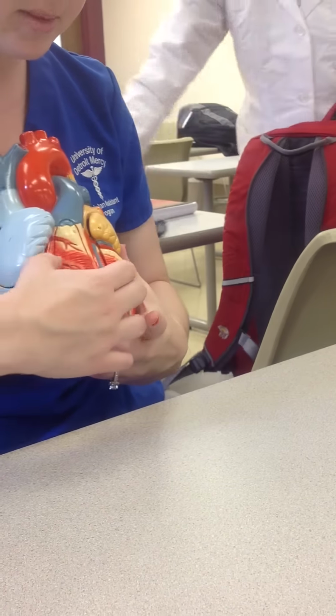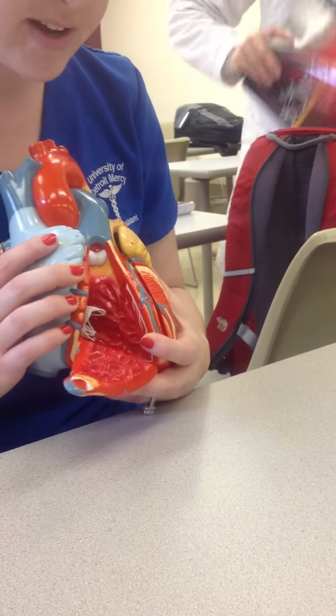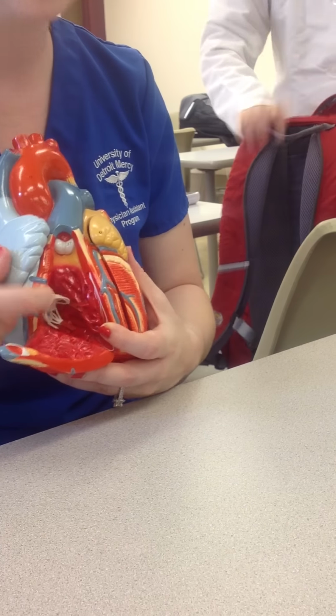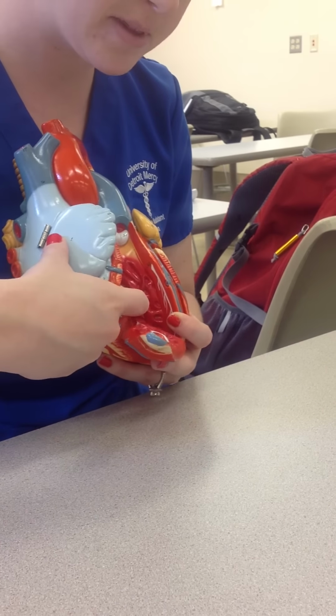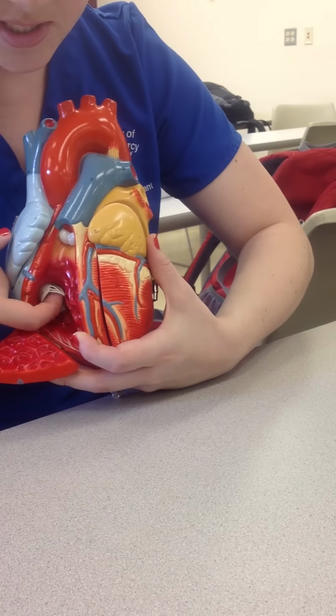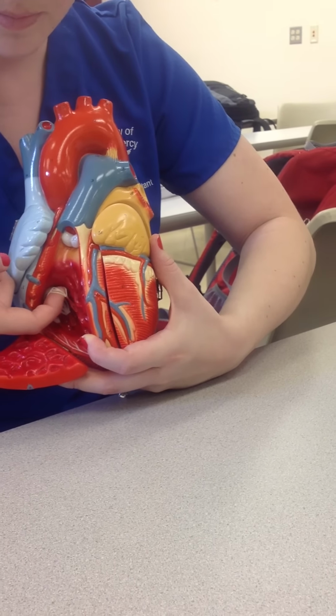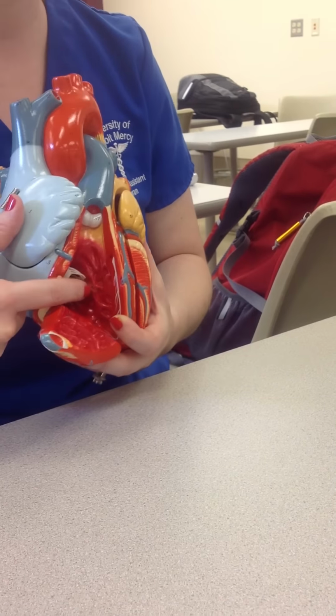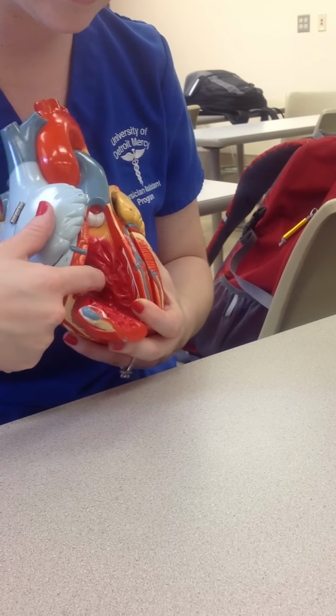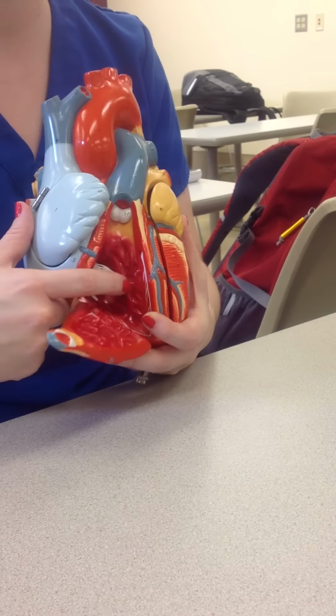If we were to follow the blood through that, we're now in the right ventricle. You can see the valve a lot better. You can see the cusp of the valve. You can see the chordae tendineae. And you can see the papillary muscle, which is holding the chordae tendineae to the wall of the ventricle.